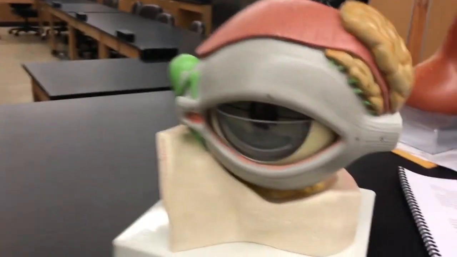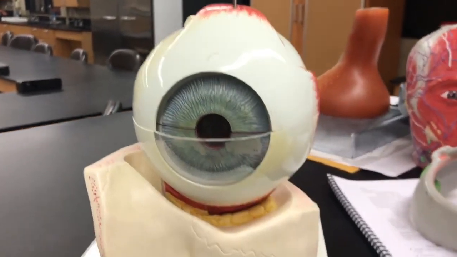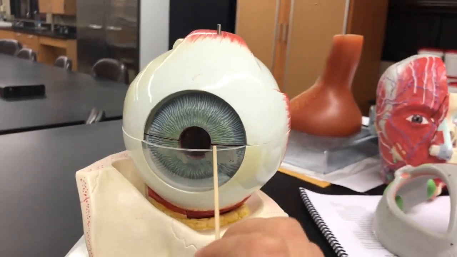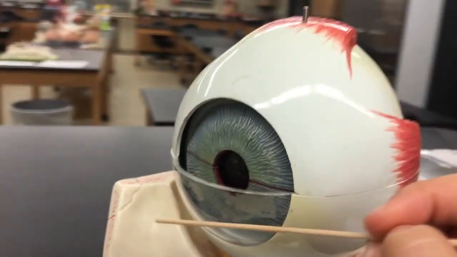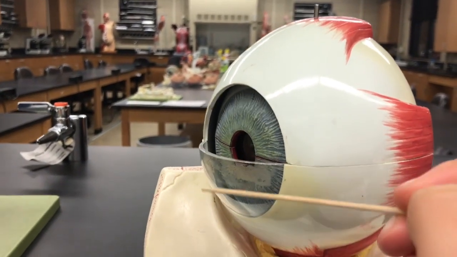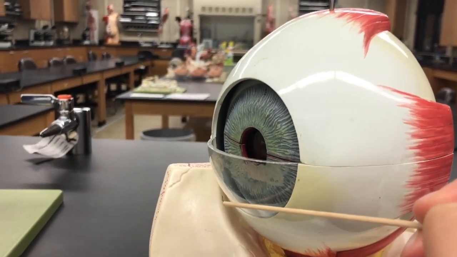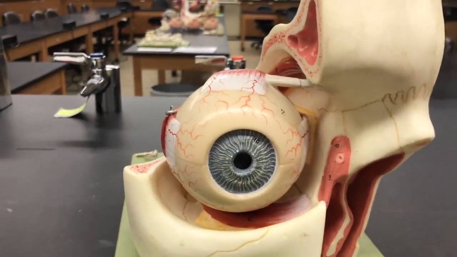I'm going to move over to this other model. I'm going to take off this structure as well. And this guy right here that I'm tapping on, that's the cornea. So the cornea is kind of projected out. It covers the iris and the pupil, and it's meant to be a protective feature for the eyeball. I wish we had it on this one, but we don't.